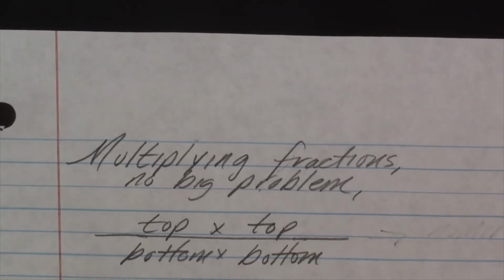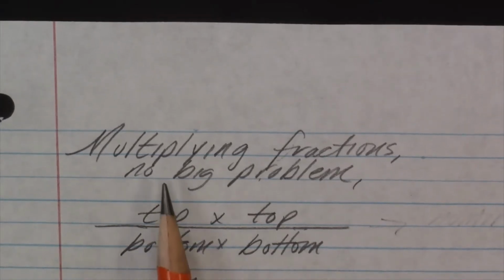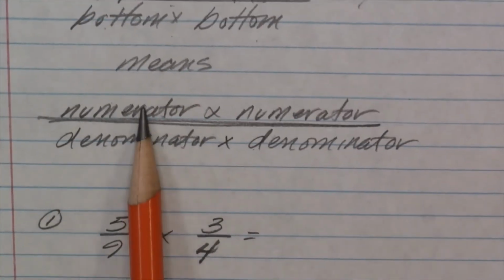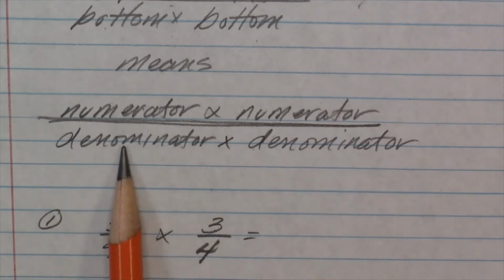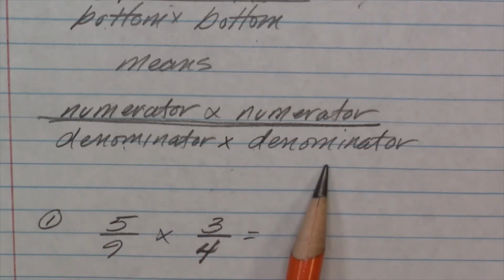All right. The second stanza, or the second verse of our song says, multiplying fractions, no big problem, top times top over bottom times bottom. What that means is simply numerator times numerator over denominator times denominator.